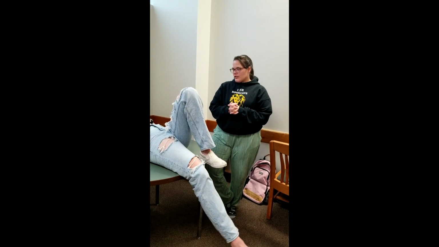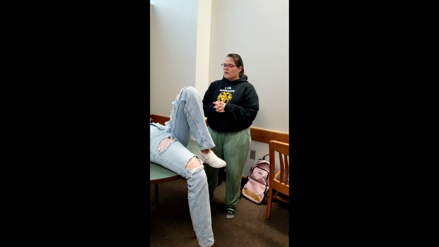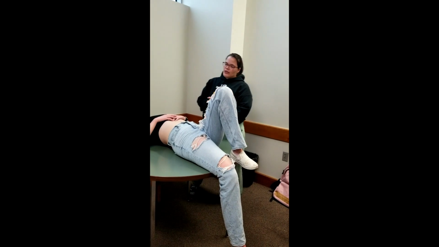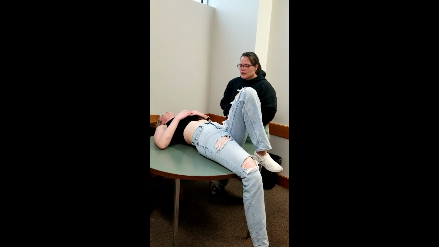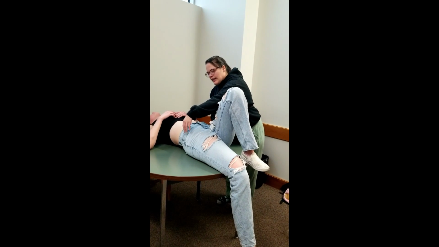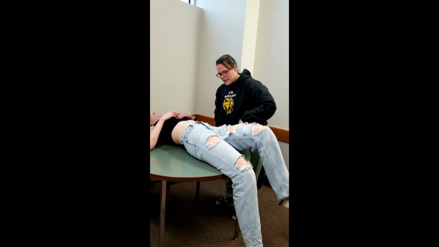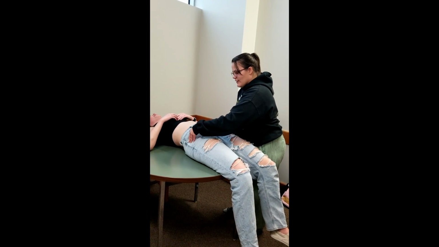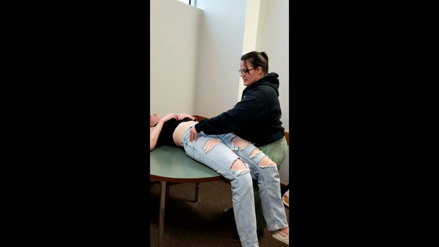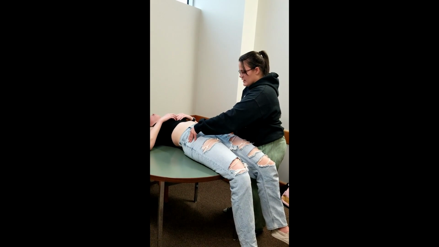So the next tests are for the SI joint. First we're going to do sacroiliac compression. What you want to do is find the ASIS, anterior superior iliac spine. Can you lower your leg, please? Sorry. Anterior superior iliac spines on the pelvis.